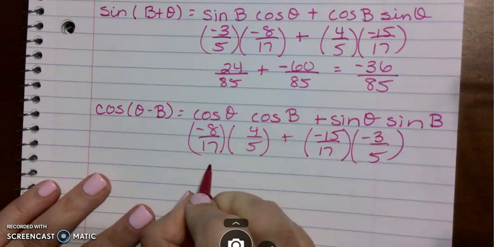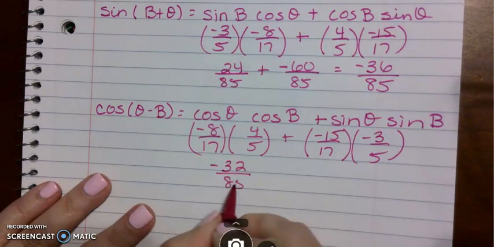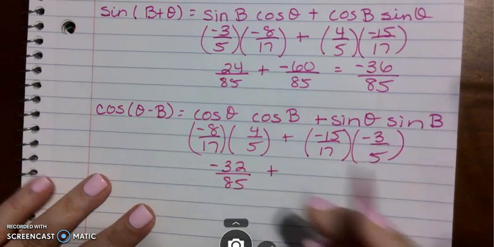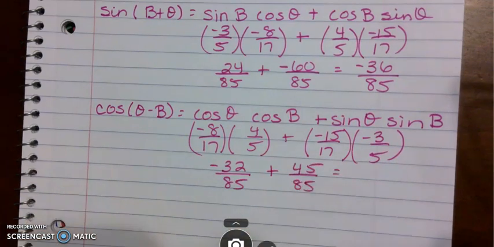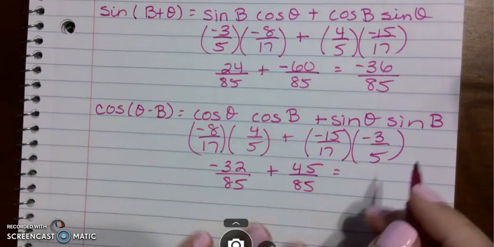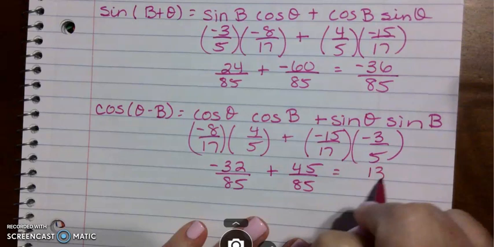So negative 32 over 85. Two negatives here will give us 45 over 85. So put that in, and I get 13 over 85.